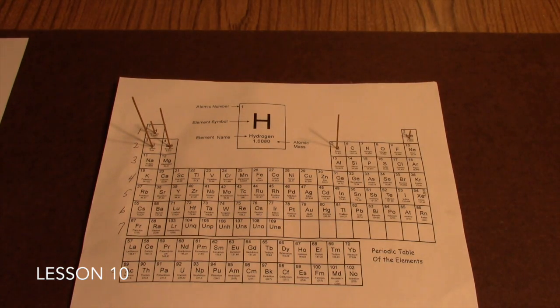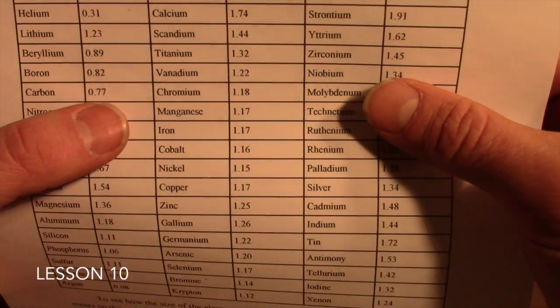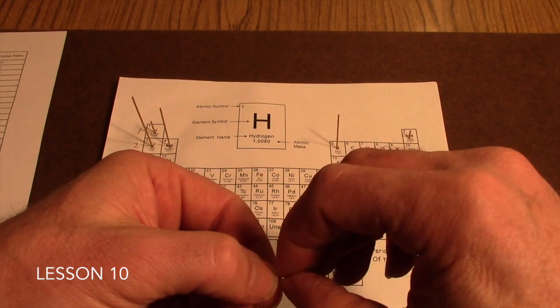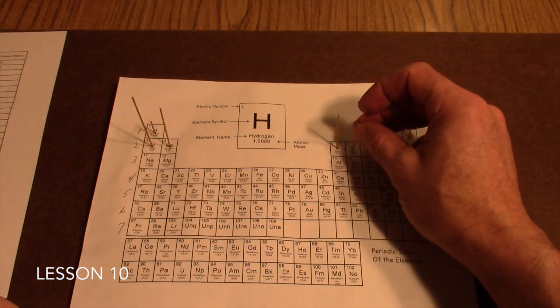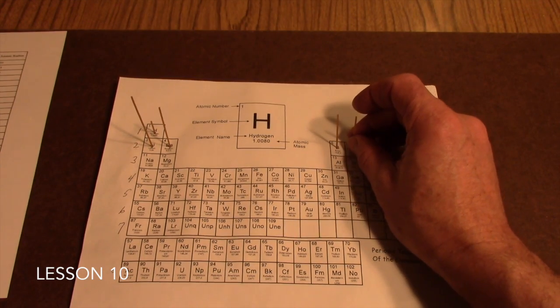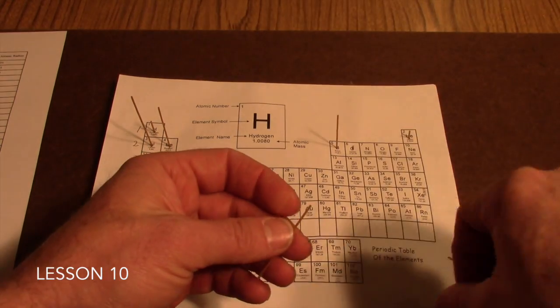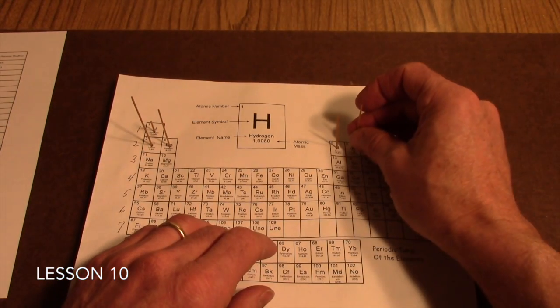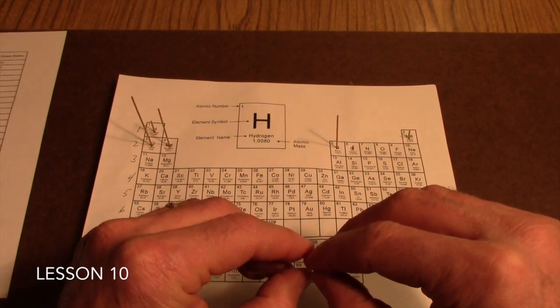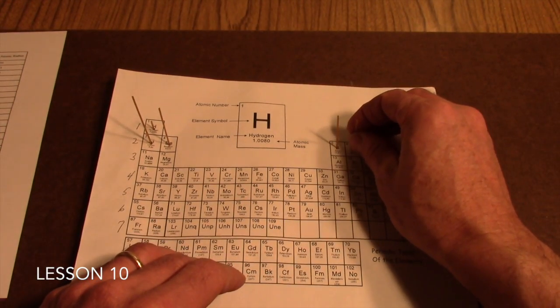And then next we have is carbon. Back on our sheet, carbon 0.77, so we're getting shorter. Okay, my spaghetti noodles aren't quite strong enough here. Let me go again. Stick that right in there.